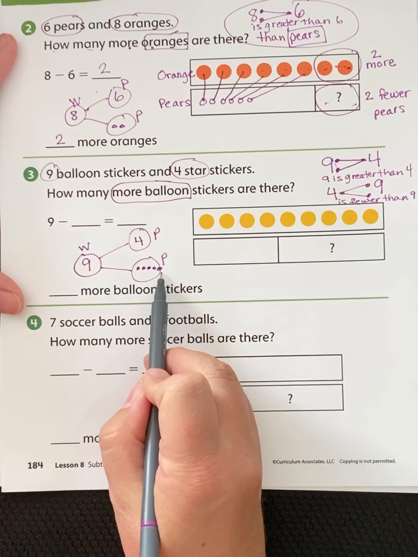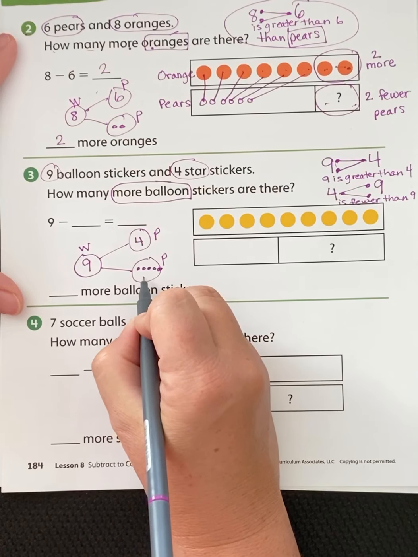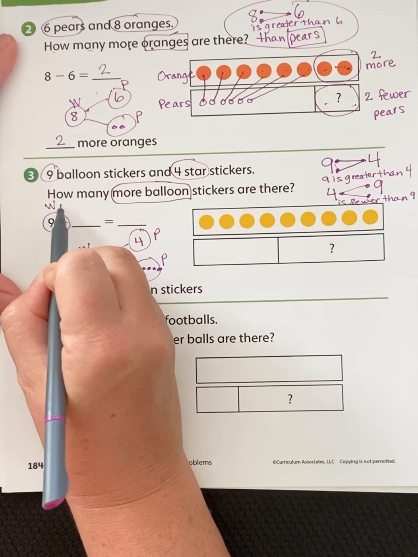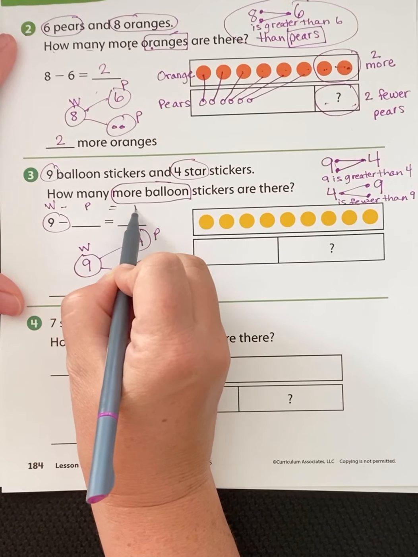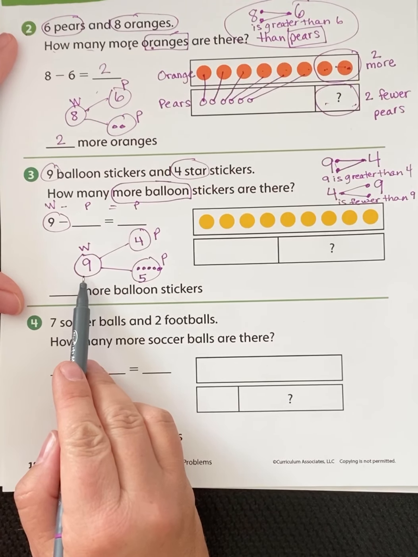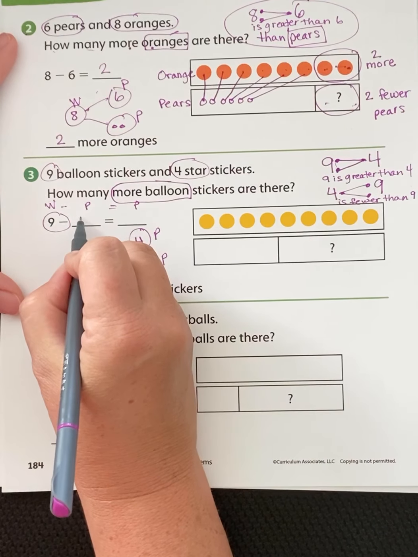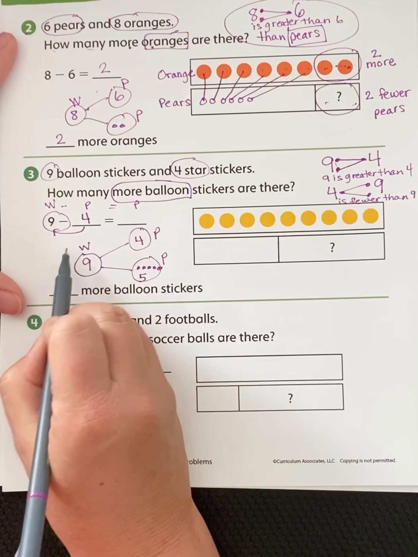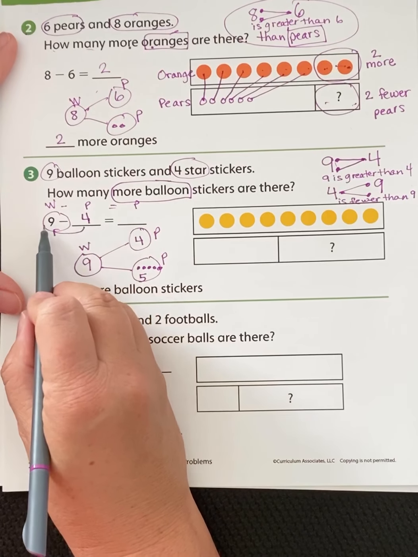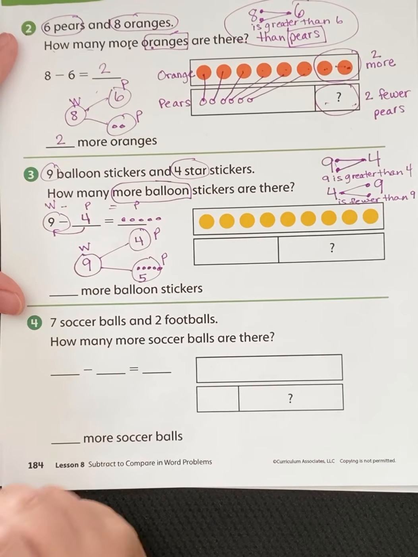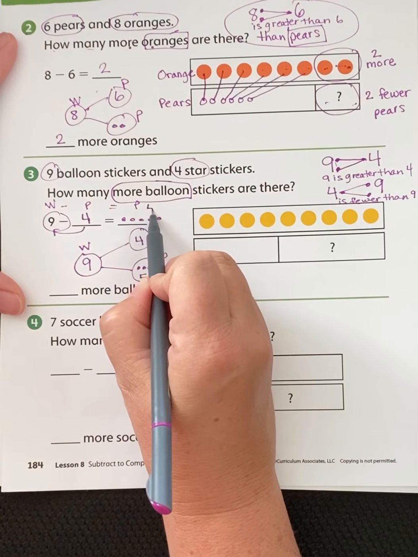How many dots? 5 dots, right? Whole minus a part equals a part. My whole is 9. What's the part that I know? 4. What's the part I didn't know? We count on from the part we do know up to the whole. 4, 5, 6, 7, 8, 9. I got 5, the same as this.